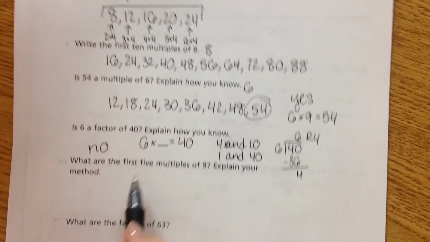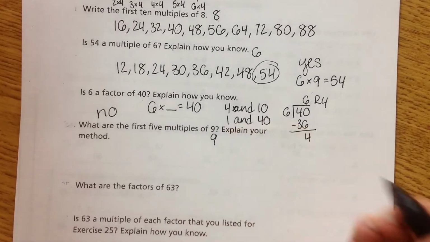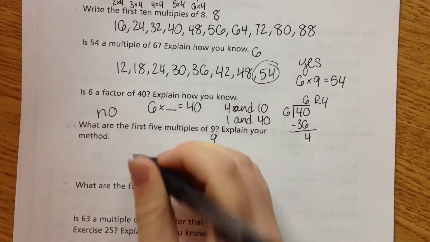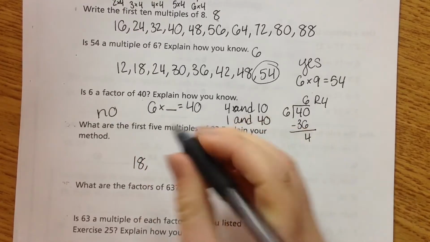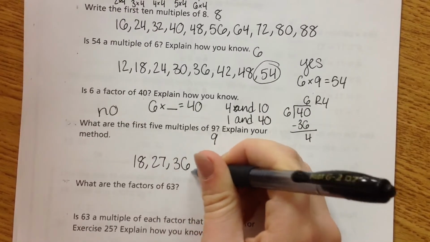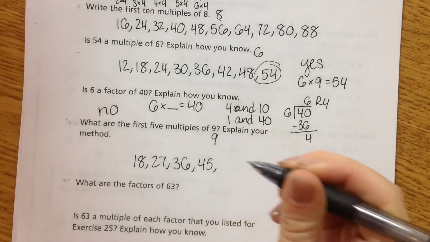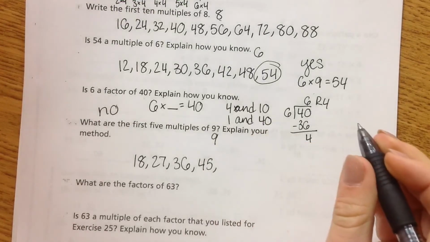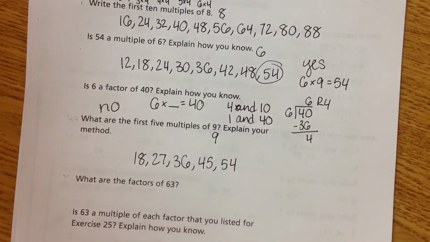What are the first 5 multiples of 9? So we have 9. To get our first 5 multiples, remember you go 2 times 9, which is 18. 3 times 9, which is 27. 4 times 9, which is 36. 5 times 9, which is 45. And 6 times 9, which is 54. So those are our first 5 multiples.